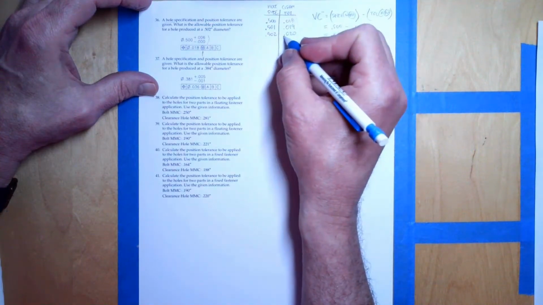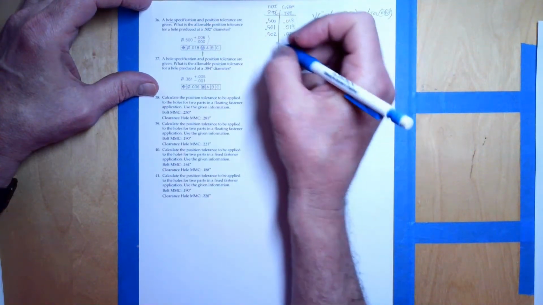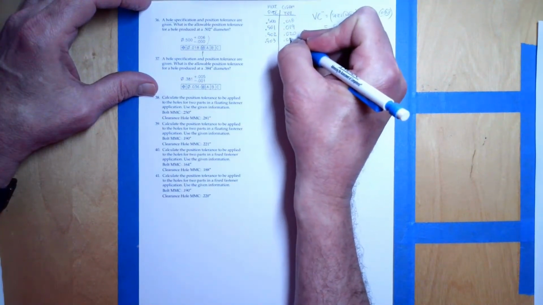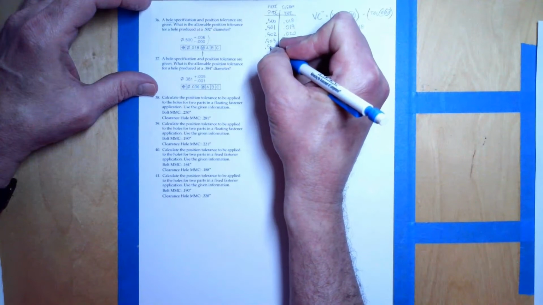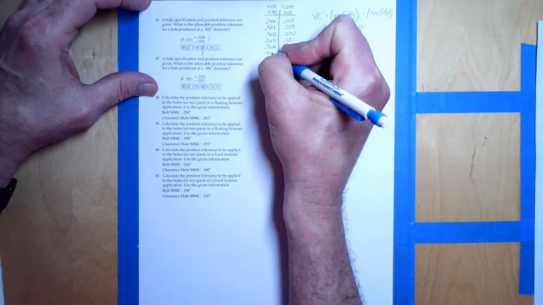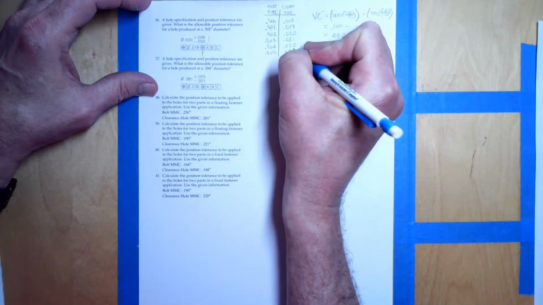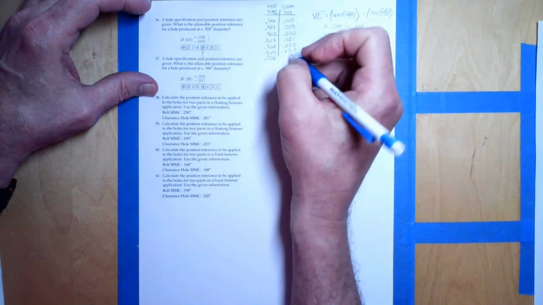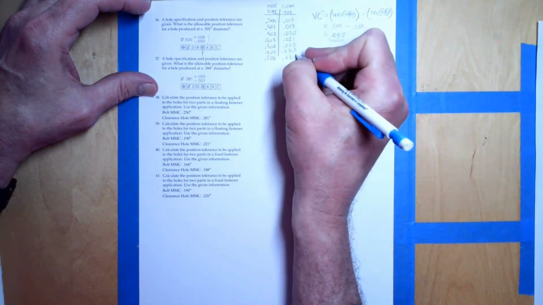So we can have more error and everything still works. So we go 0.503, 0.021, 0.504, 0.022, 0.505, 0.023, and 0.506, which is the last number here, 0.024.